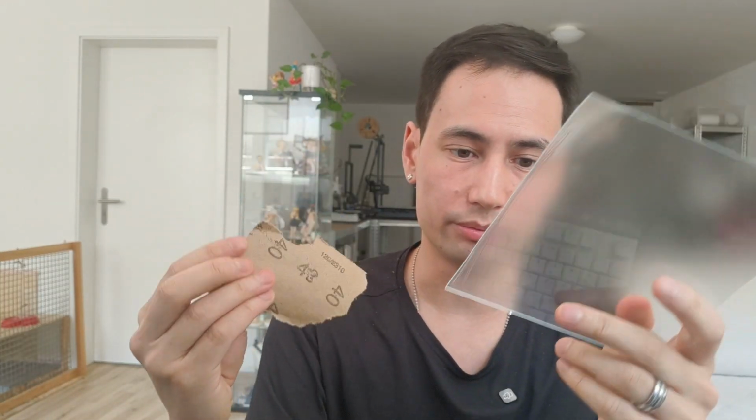And now what happens if I roughen this surface up with this sandpaper? This takes a bit of a while.